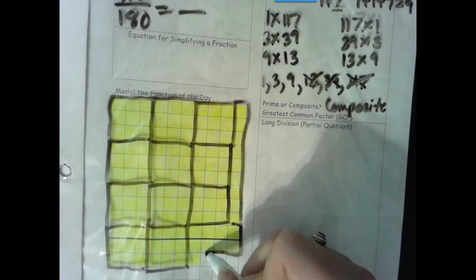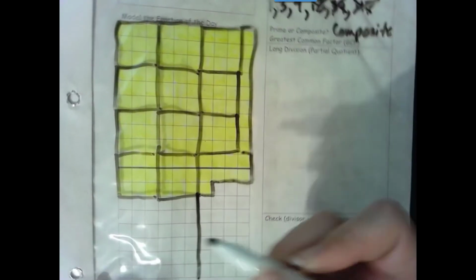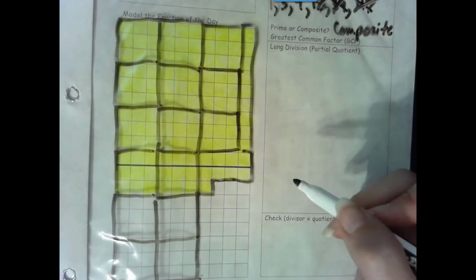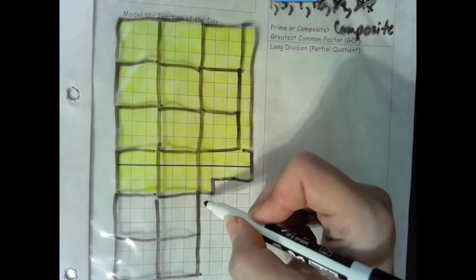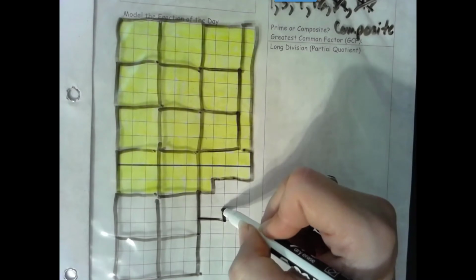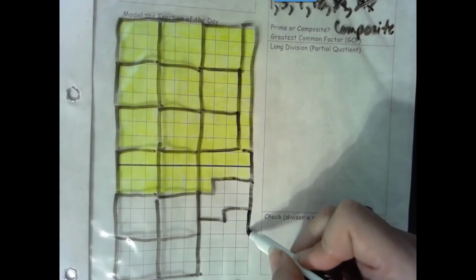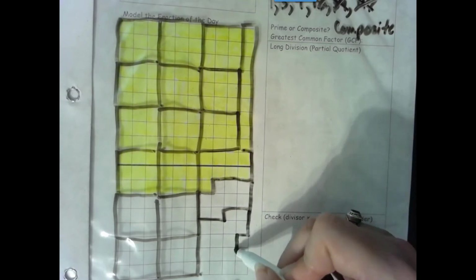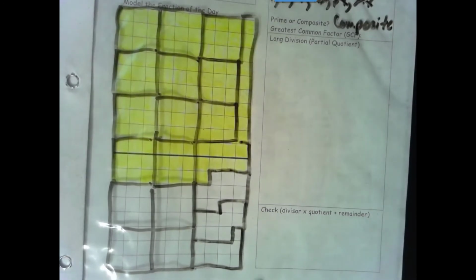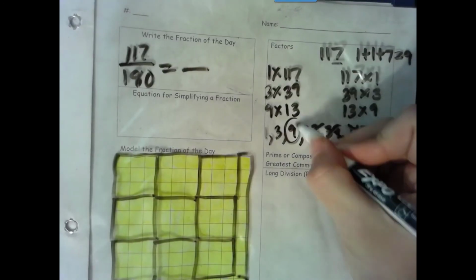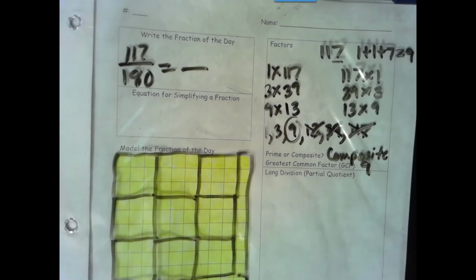Okay, and then here we have 8 plus 1. This is not the only way to make groups of 9. 3 plus 4 is 7, plus 2 is 9. 2 plus 4 is 6, plus 3, and then 9. So I have no remainder, so 9 is our greatest common factor.